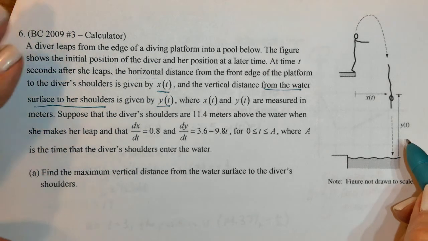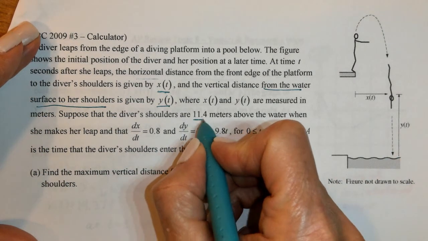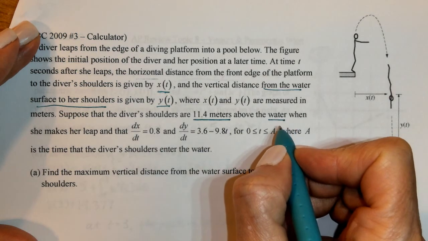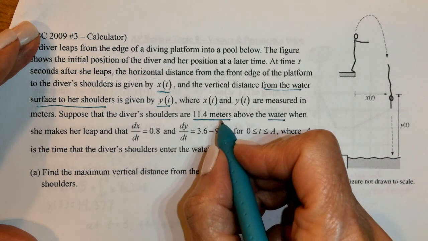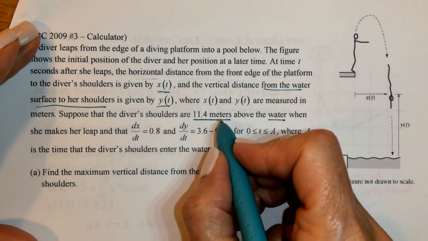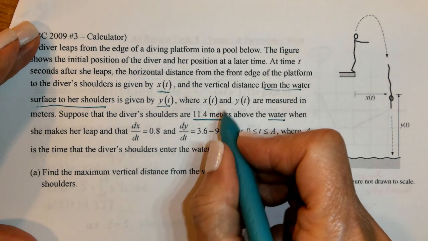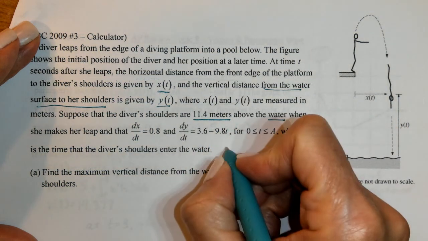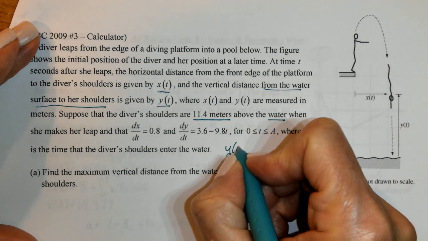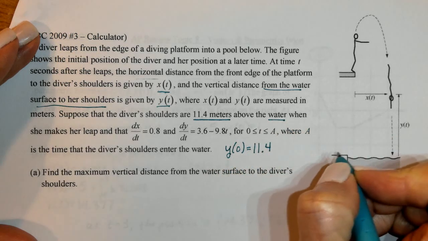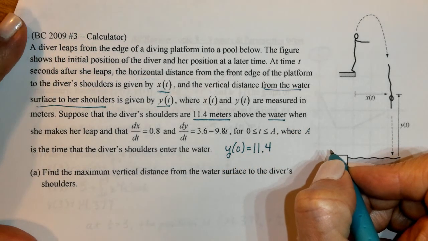Suppose that the diver's shoulders are 11.4 meters above the water when she makes her leap. What are they giving us? That's the distance above the water. That's in the vertical direction, correct? So they are giving us that at time 0, the y coordinate is 11.4. That's the vertical distance.